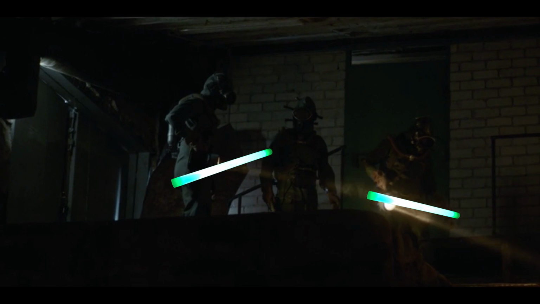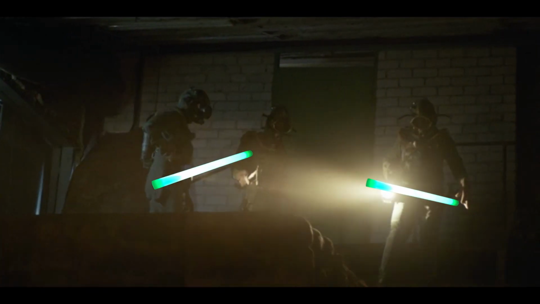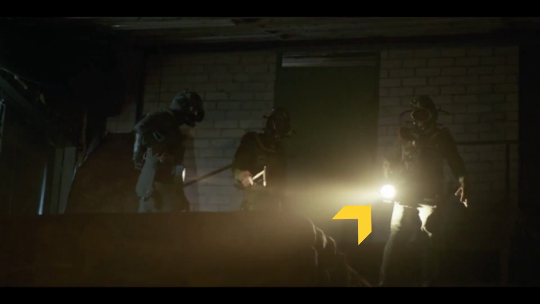But for some reason, we felt that the glow sticks wouldn't look correct. So we switched to those and kind of rewrote the script a bit to be able to use these dynamos.